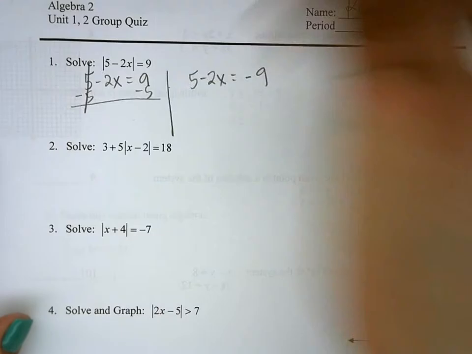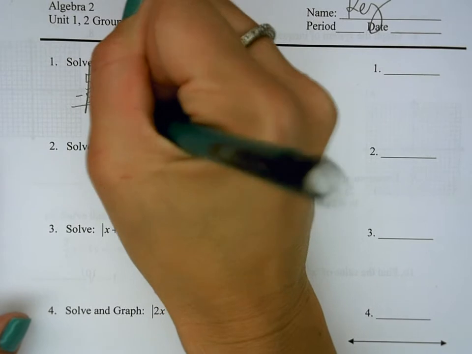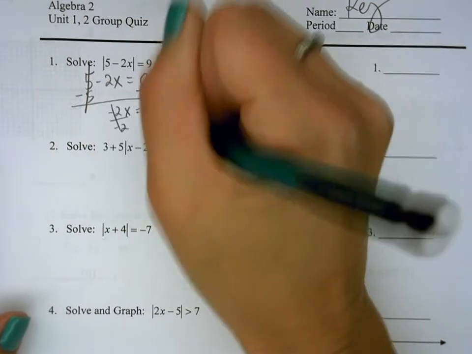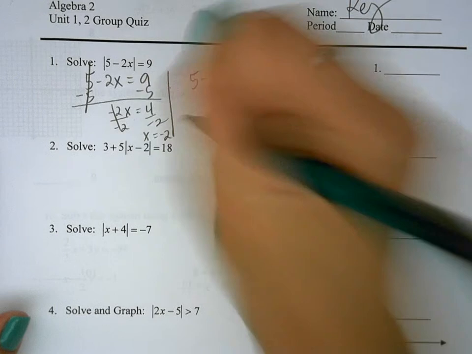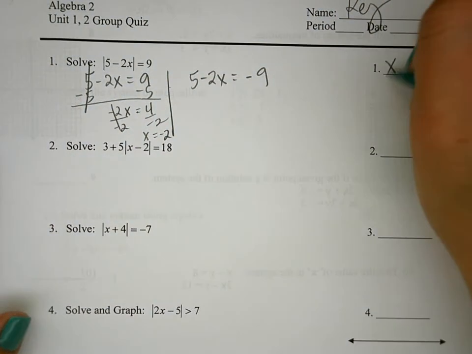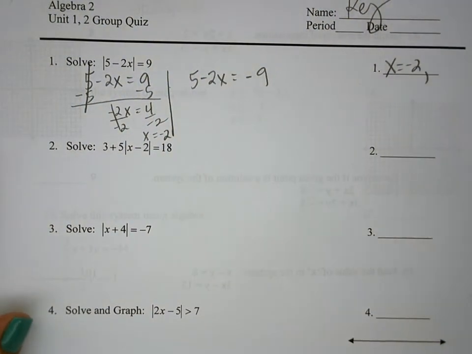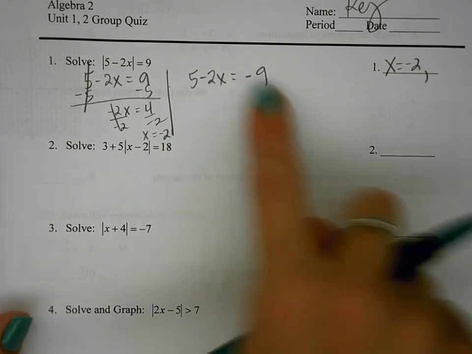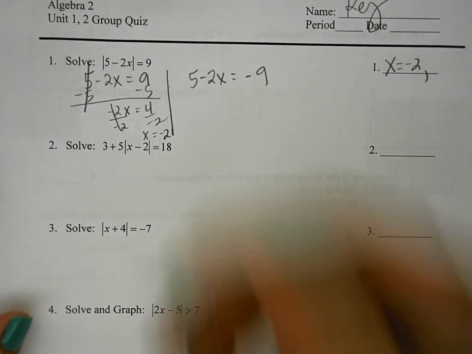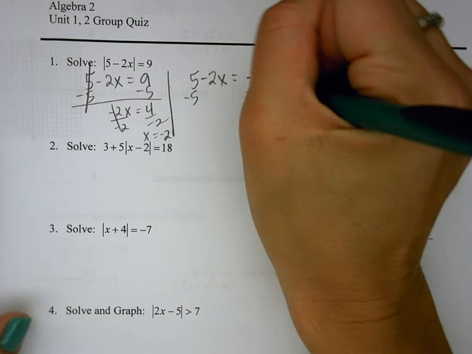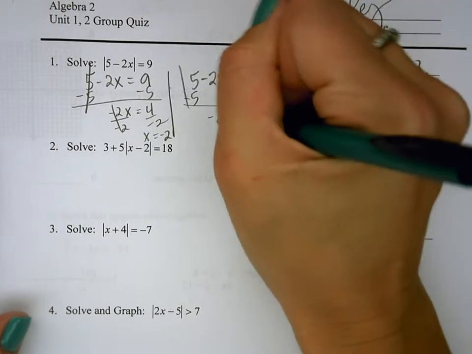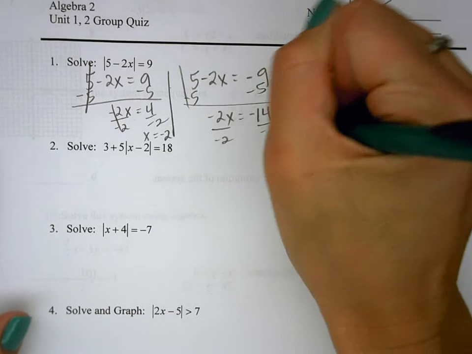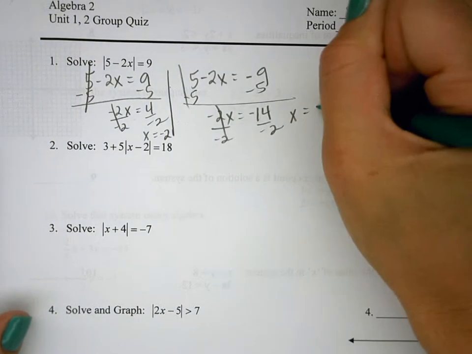So I'm subtracting 5 to both sides. I have negative 2x equals 4. Divide by negative 2 to both sides, and x equals negative 2. So over here I'm putting x equals negative 2, but I still need to find the other answer. So here, what do I do? So the same thing, subtract by 5. So we have negative 2x equals negative 14. Divide by negative 2 to both sides, and x equals what? 7.